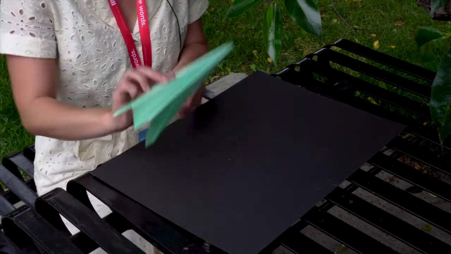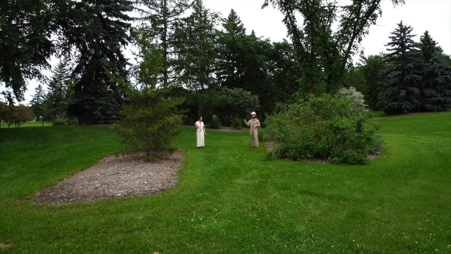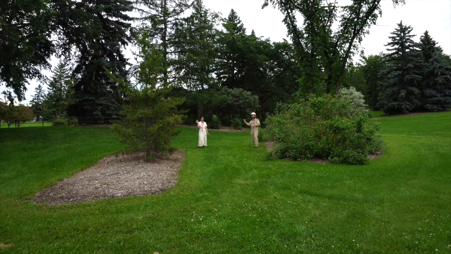Ta-da! Okay, nice. So we've made our first paper airplane, and now we're going to do our first competition, and that is to see who can throw it further. Now, I am a professional, so it's not that fair, but on the count of 3. Okay. 1, 2, 3. Wow! Hey! You didn't go to school for nothing.